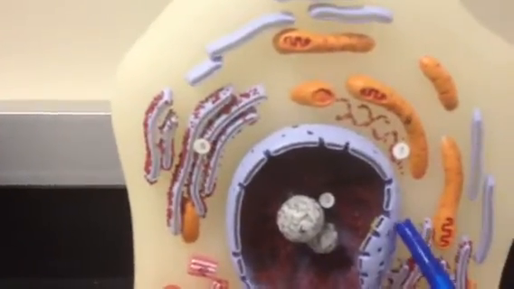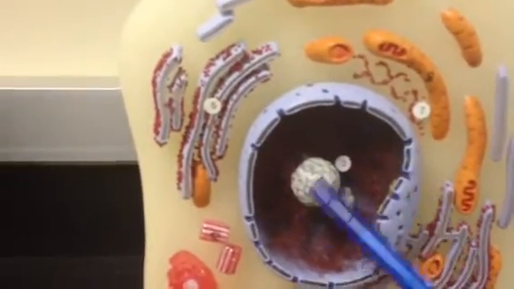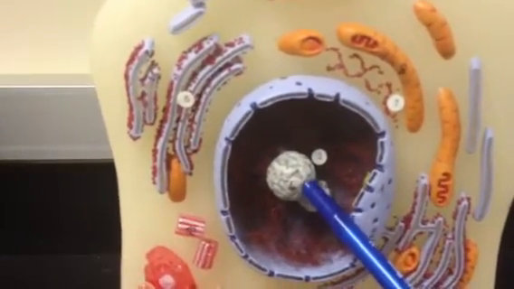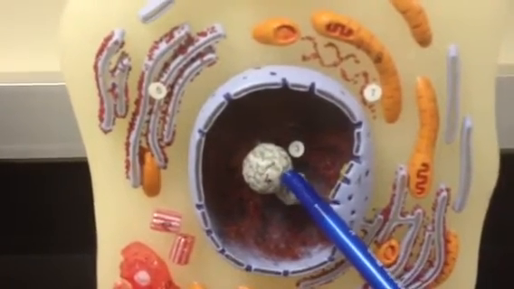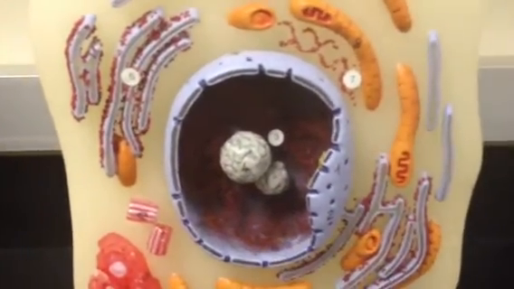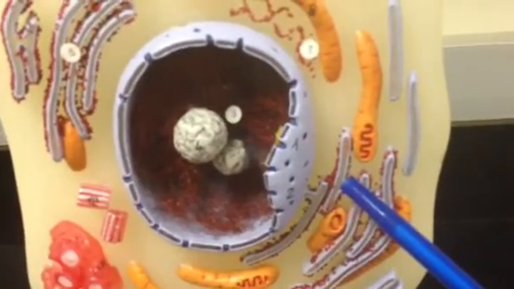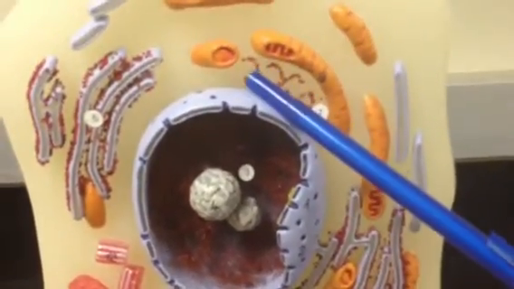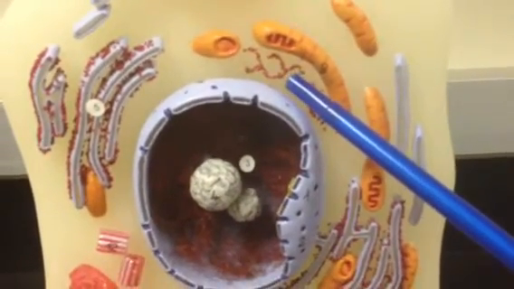So nucleus, nuclear envelope, nuclear pore, chromatin. Inside the nucleus, we have the nucleolus, which makes ribosomal RNA. Ribosomal RNA will exit the nucleus and form ribosomes, and ribosomes are where we make proteins. If the ribosome is on the rough ER, it makes proteins that leave the cell. If the ribosomes are free in the cytoplasm, it makes proteins that stay in the cell.